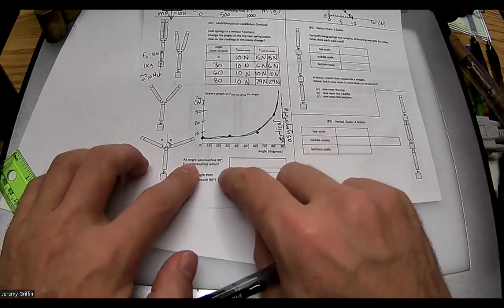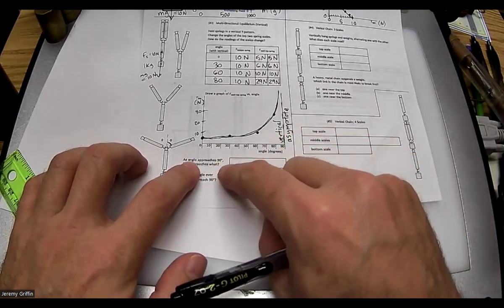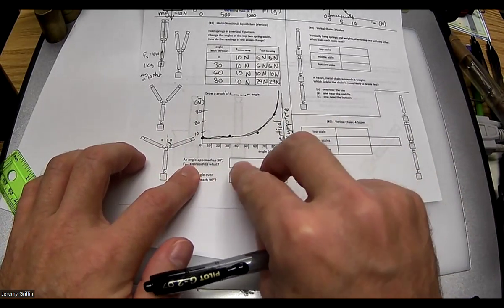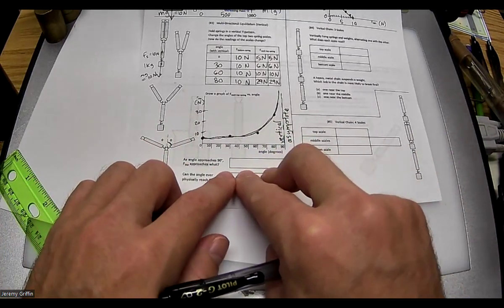Got a couple of questions down here. As this angle approaches 90 degrees, so top angle from the vertical, the force on each top spring approaches, guys, what number goes in this box?